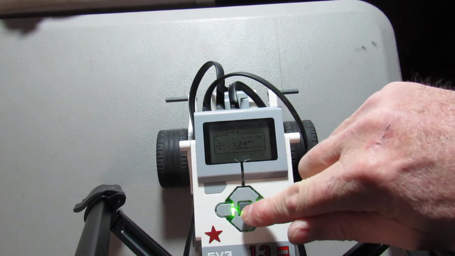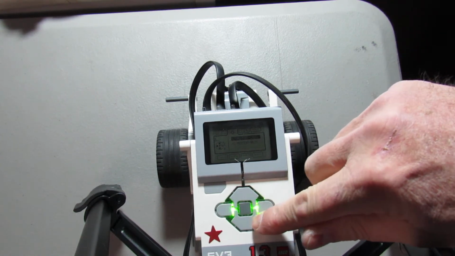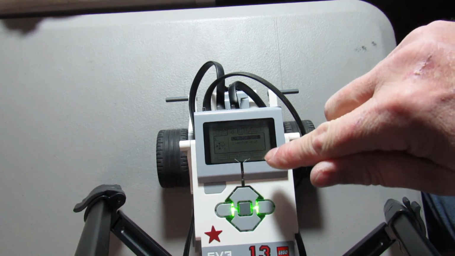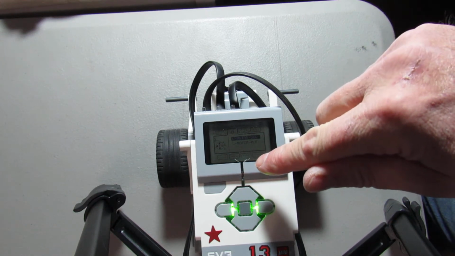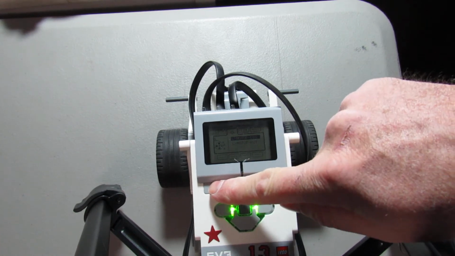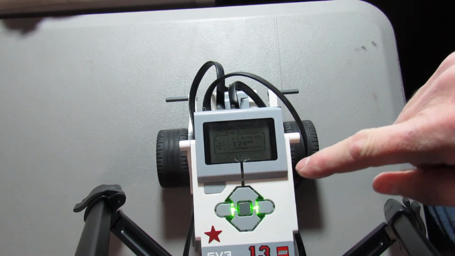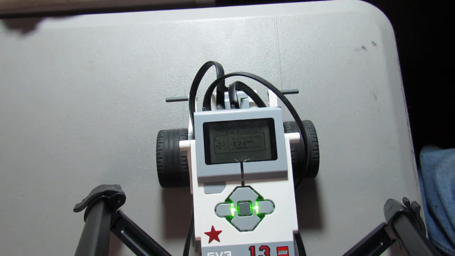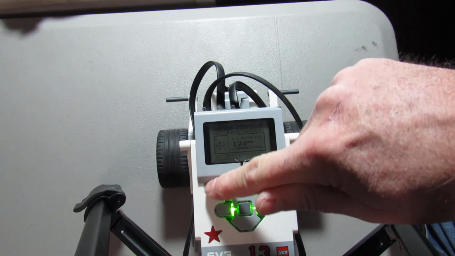Now, if I want to, I can actually press the center and change from degrees to rotations. Don't use rotations. I'm going to hit my back button there. Stick with degrees. Rotations are not accurate in any way, shape, or form. So I'm going to back out of that menu.